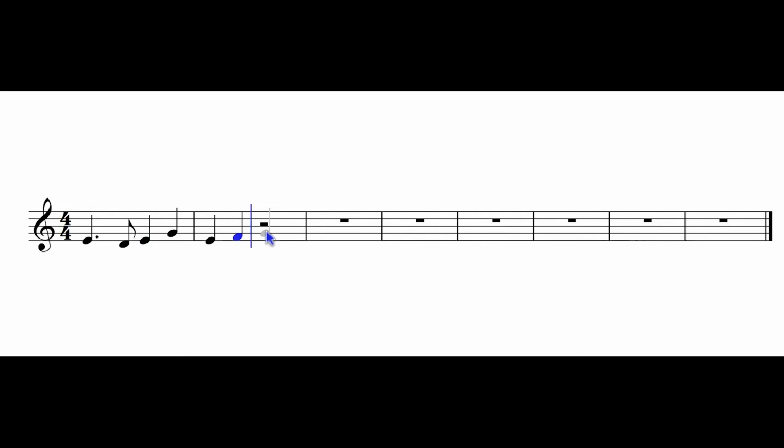Mi, fa, sol. We could have done a bunch of different things there. We could have gone mi, re, mi, sol, mi, re, do, or mi, re, mi, sol, mi, re, mi. And both of those options would have taken us off in different directions. So there are thousands and thousands of ways that you can configure these melodies.